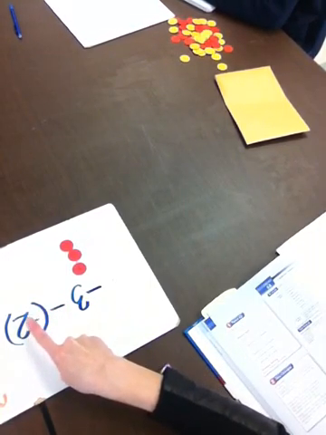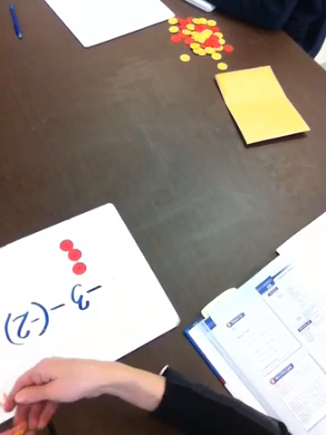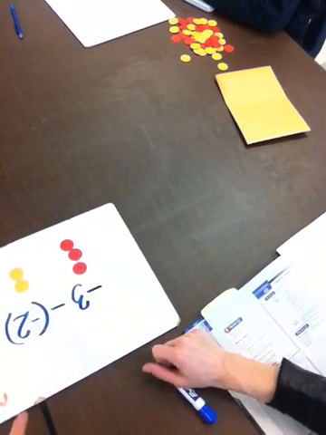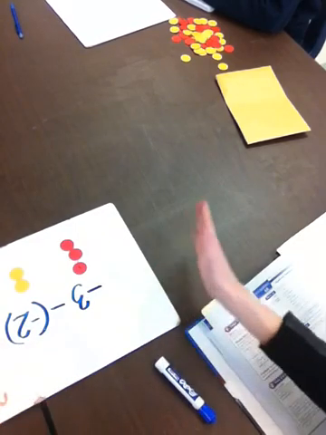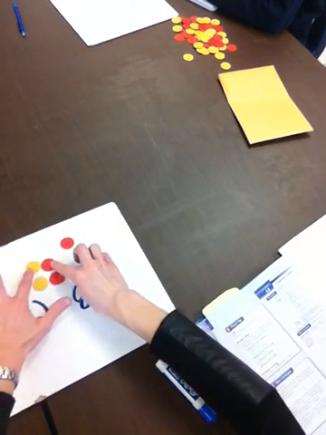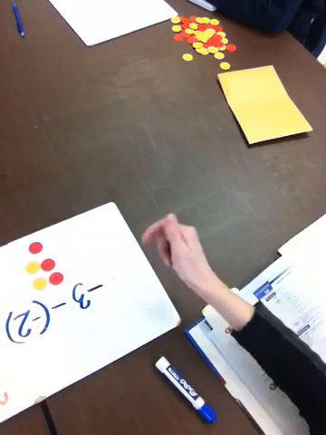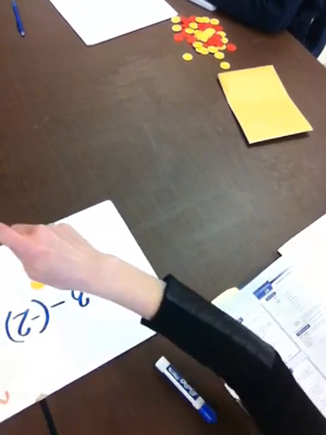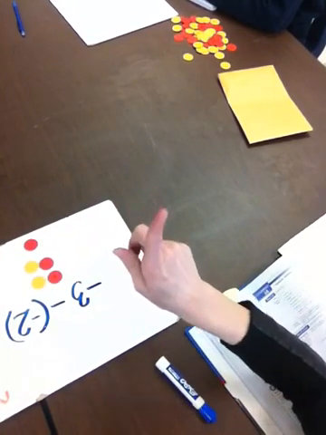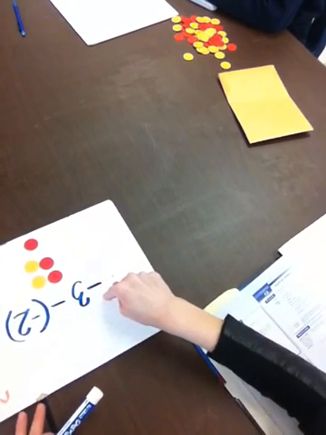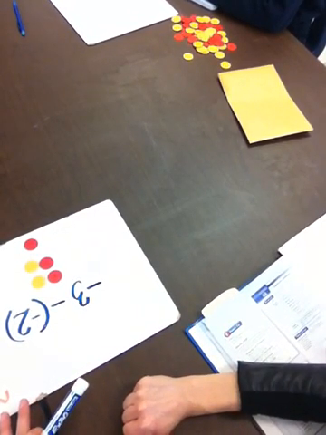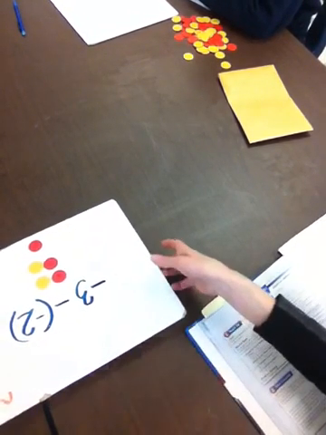What's the opposite of negative 2? Positive 2. So negative 3 and positive 2. Does that make sense? So you're going to have a zero pair. What kind of one is left? Negative 1. Does that make sense? Or an equivalent statement would be negative 3 plus 2. Are we okay with that? Yeah? No? Let's try another one like that.